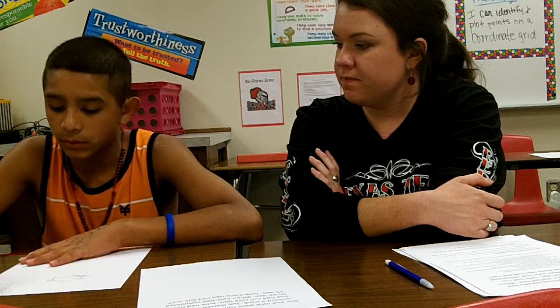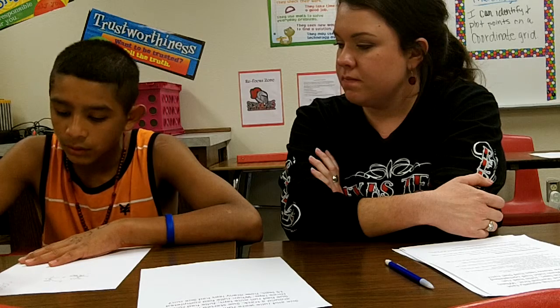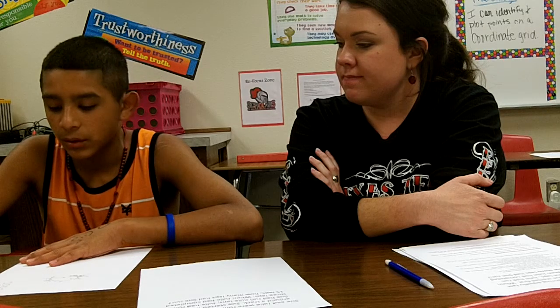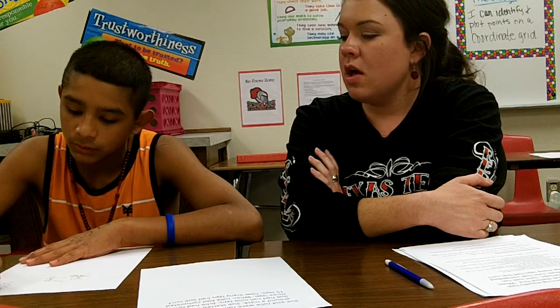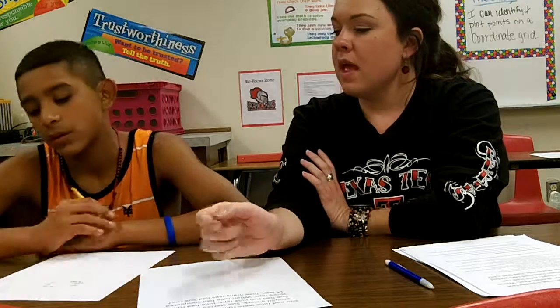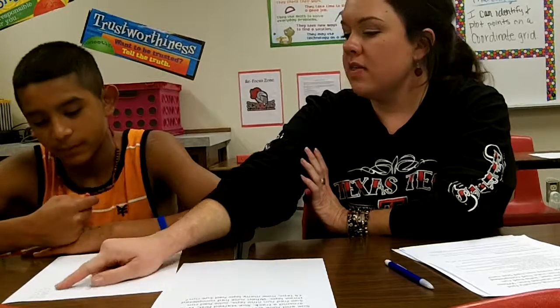How many groups of 3? That's 1, 2. Okay, I see. Okay. 3. These are 9 candies, and I want you to divide them out to 3 different people. How many pieces of candy would each person get?